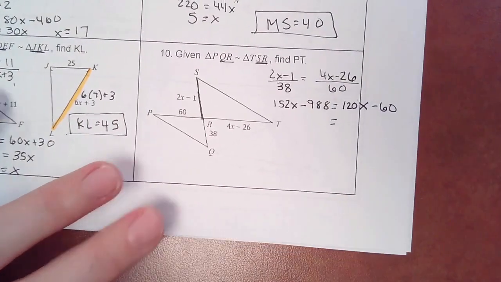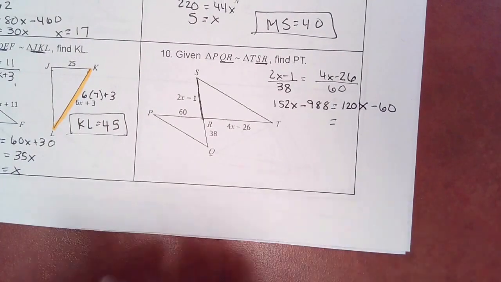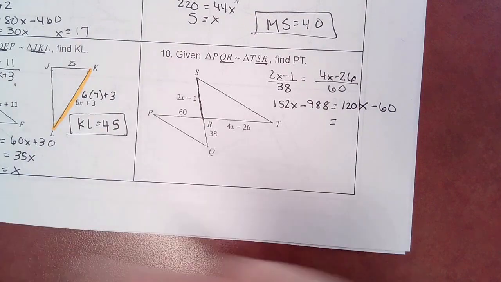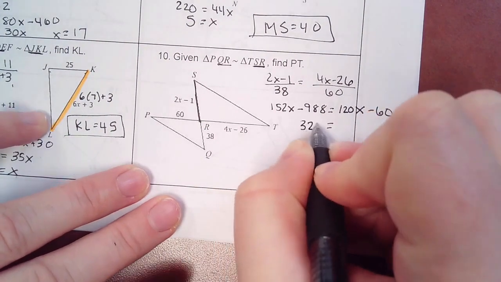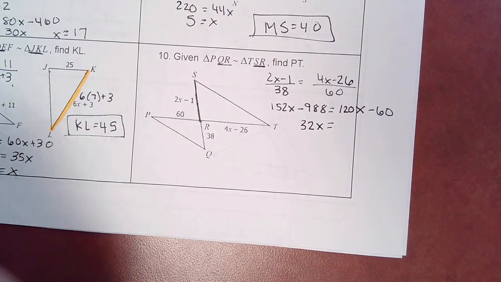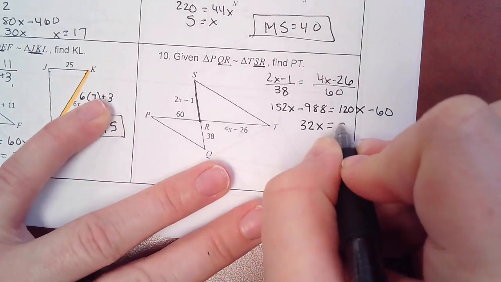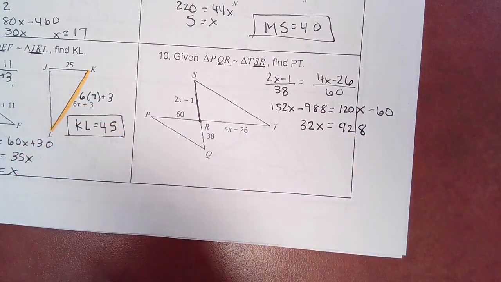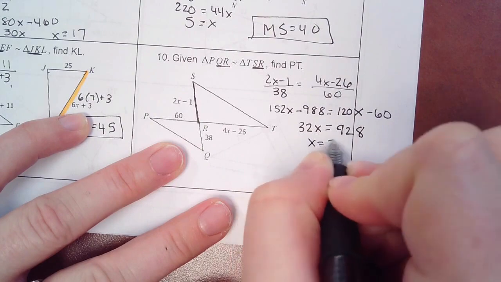Let's combine our like terms. So 152 minus 120 should give us 32x. And then negative 60 plus 988 should give us positive 928. Divide by 32, x equals 29.